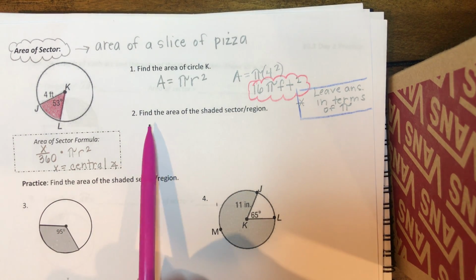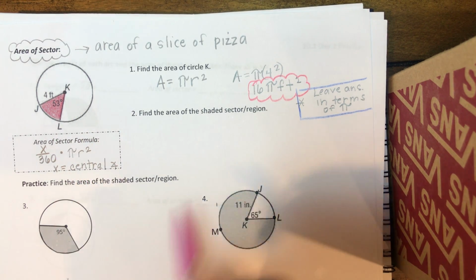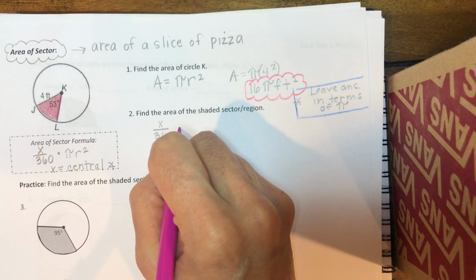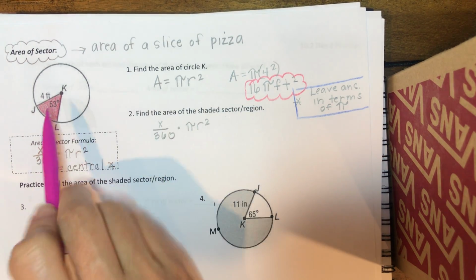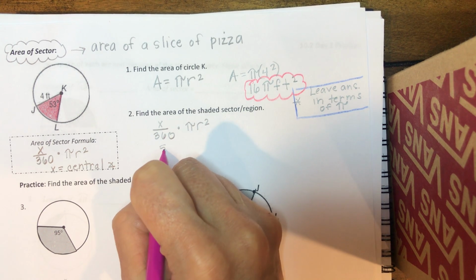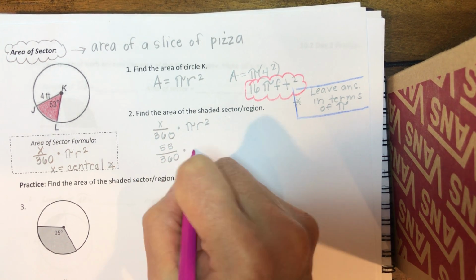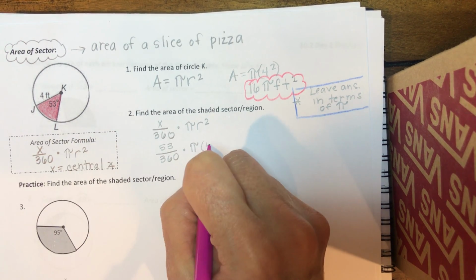All right, so we're going to find the area of the shaded region. Let's use the formula: x over 360 times pi r squared. Our central angle is 53, so 53 over 360 times pi, our radius is 4, squared.